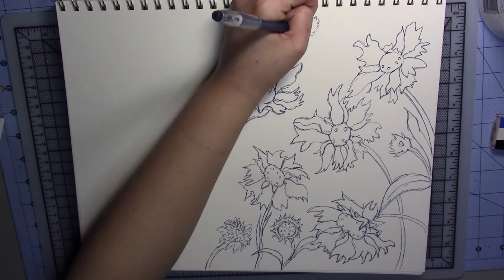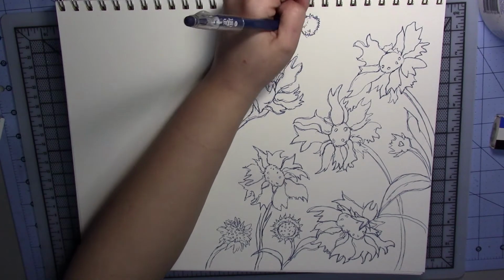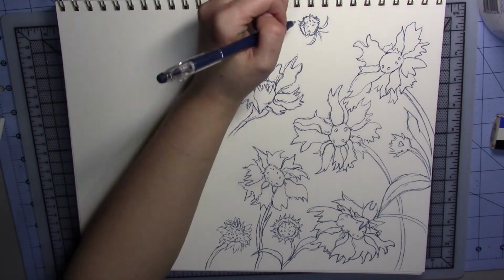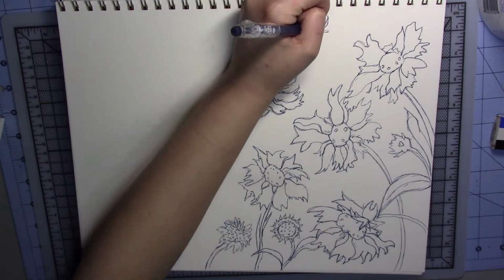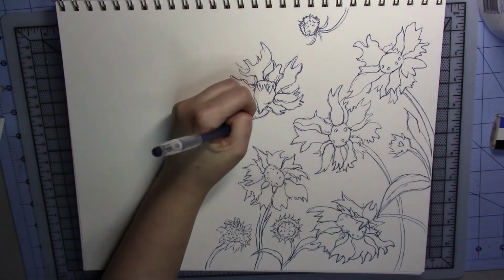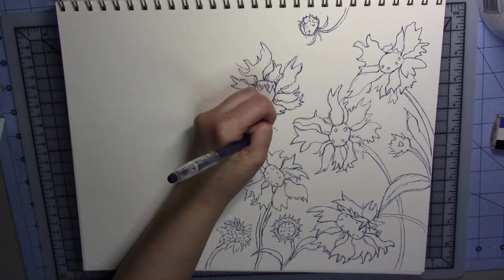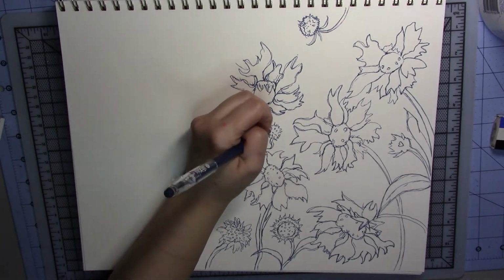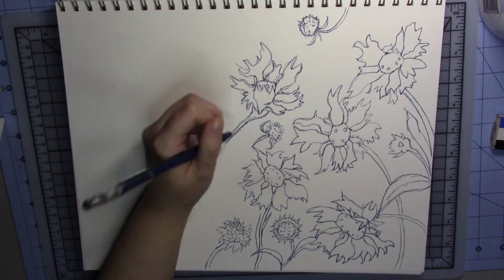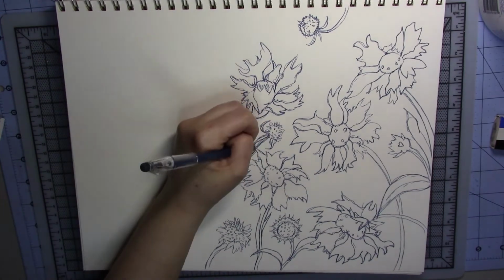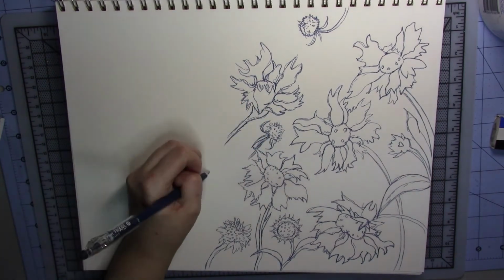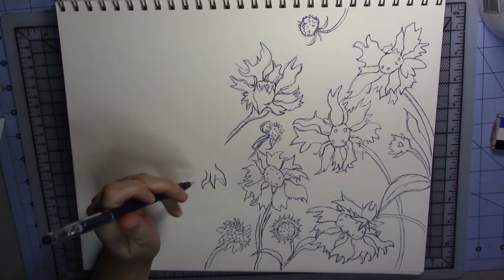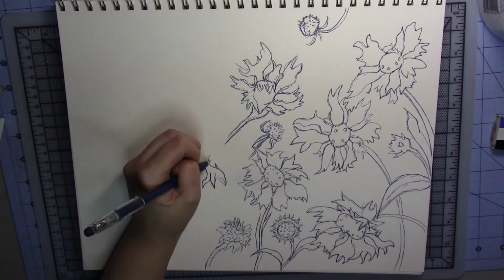And you can even have flowers coming straight from the top down. There we go. Put in a stem there. These parts of the petal and then building from there.